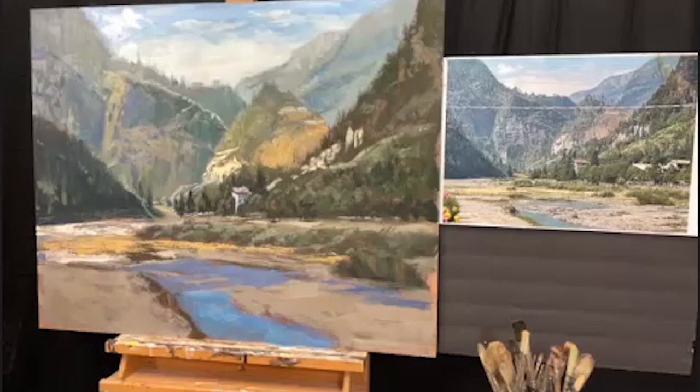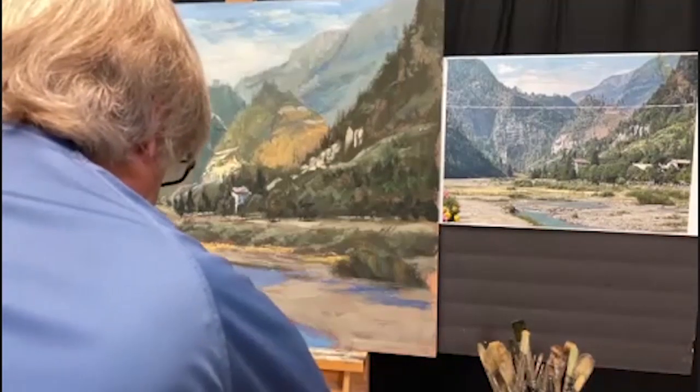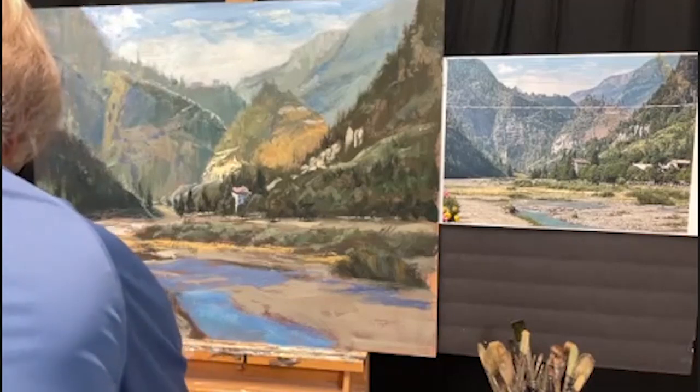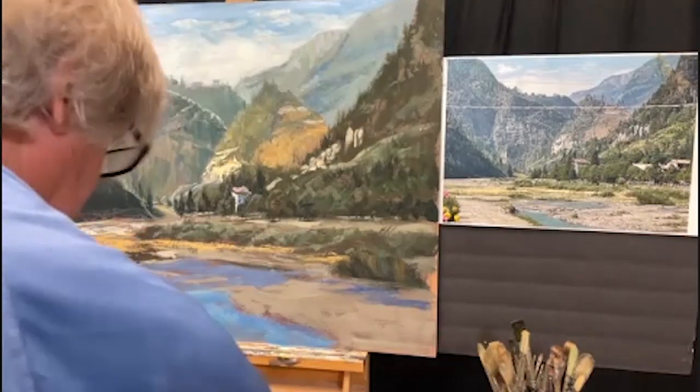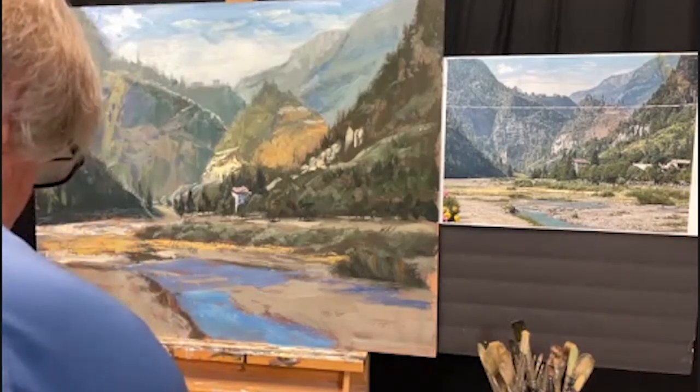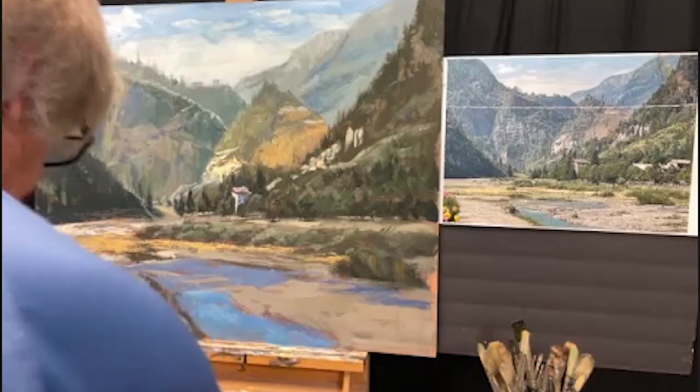Boy, that is actually bringing it to life. My thinking, my planning was pretty good. My execution's not as good as my planning, but I'm going to blame that on time.